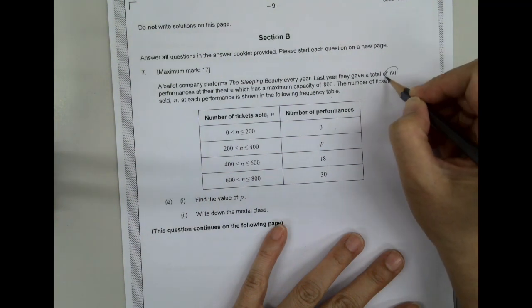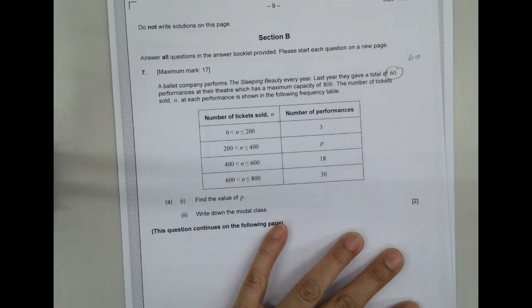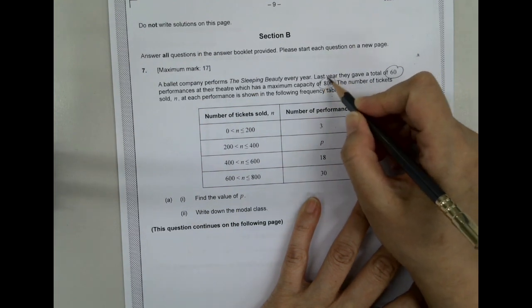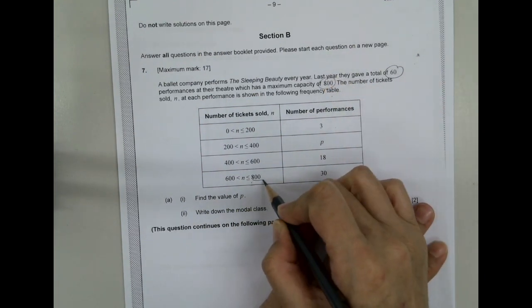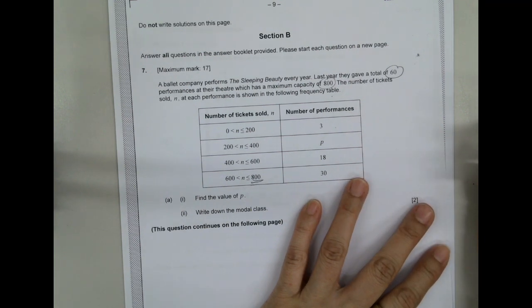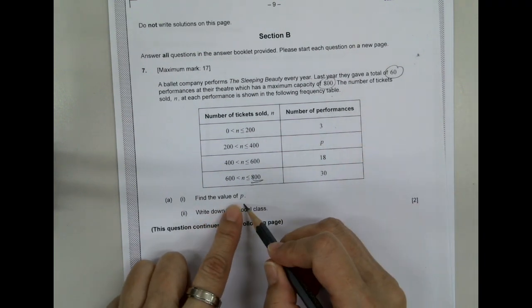So first of all, the total performance is 60. Actually, I circled that, which would be fine. And the maximum capacity of the places is 800, and then something like this. So let's see. First of all, question 1, finding P.